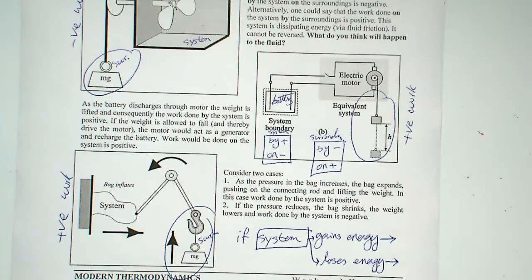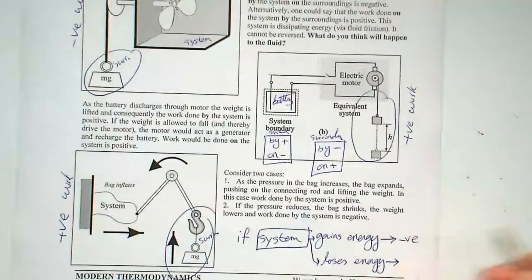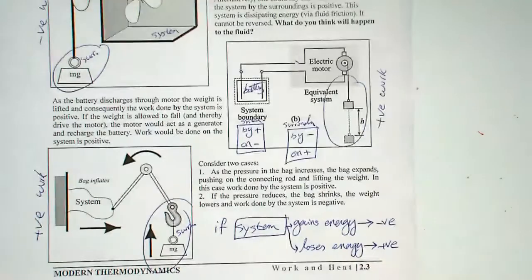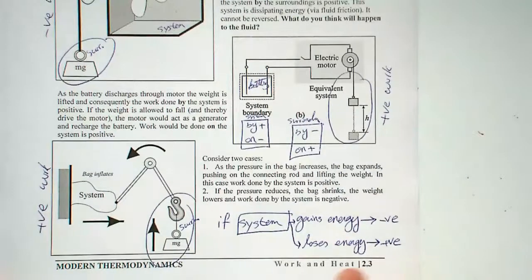Who says negative? Okay, majority, yeah, that's correct, exactly. And of course, when the system loses energy, then it's positive. So now, I'm glad it makes sense. And you can see that very clearly in the examples here.